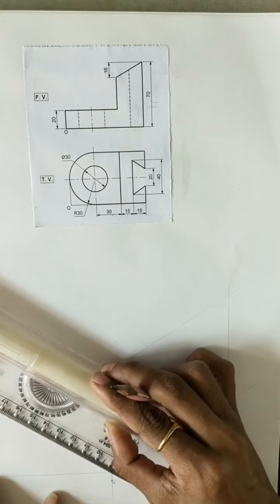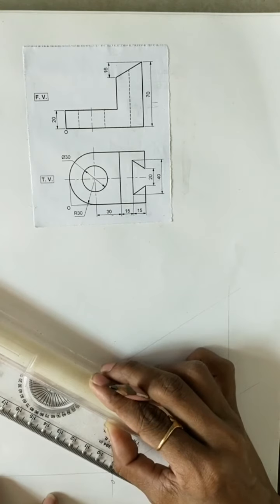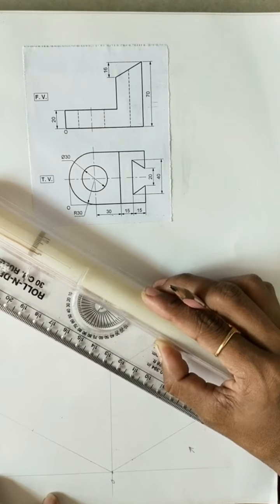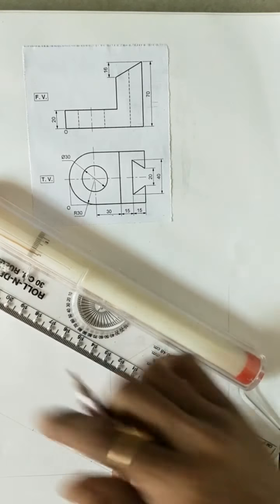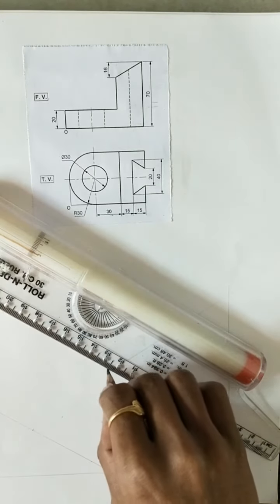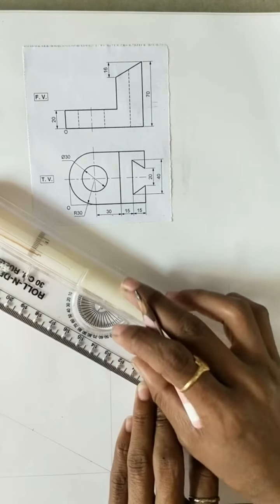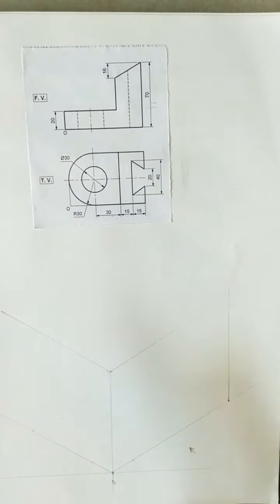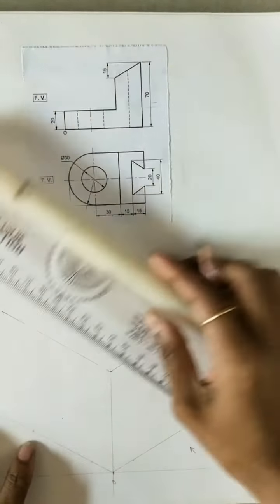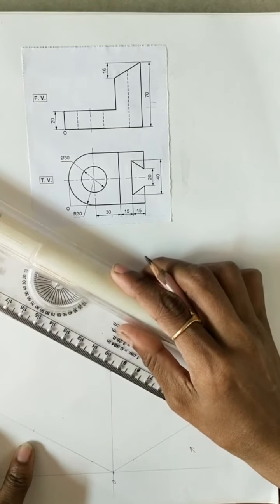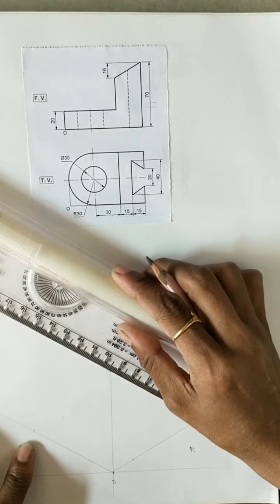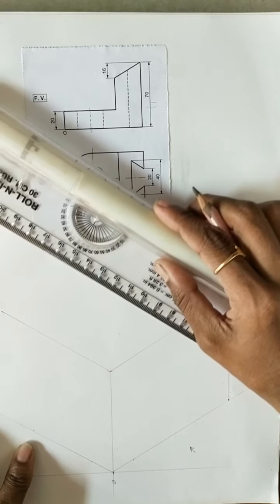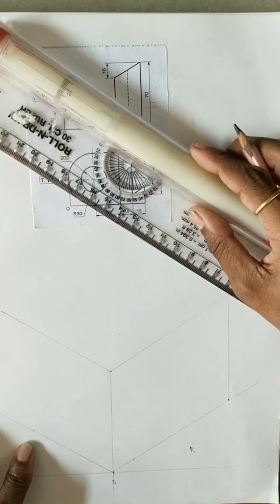I will take from this side and draw a line from this point and from this point also.